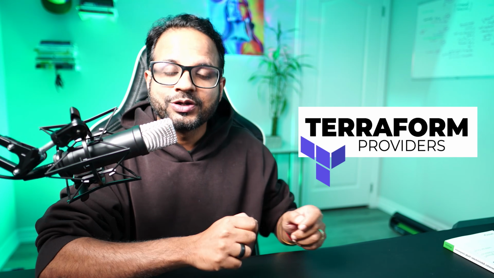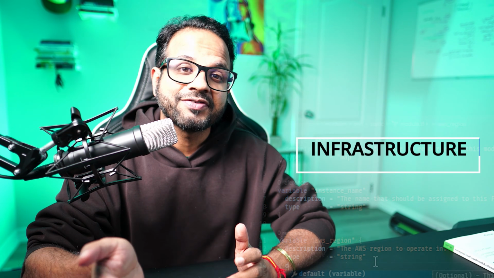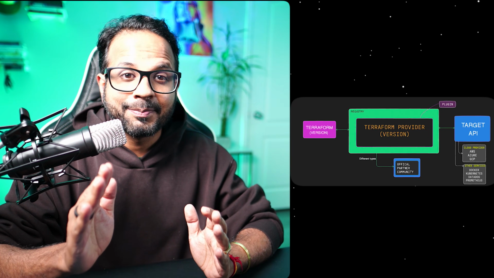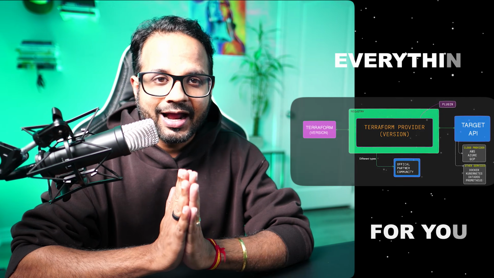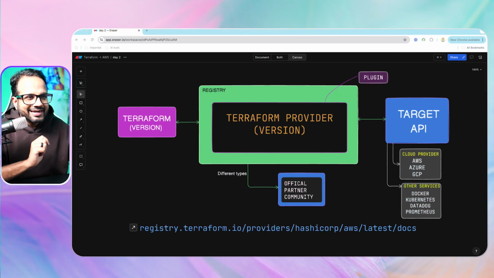Before we actually do the hands-on, before we start writing Terraform scripts and before we actually start provisioning the infrastructure, it is important to understand what actually is a provider, because provider is the plugin. Provider is something that does everything for you, and it's not really good advice to continue the learning without understanding the Terraform provider. So let's start with the provider then. So what exactly is it?